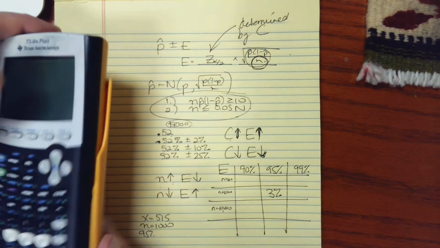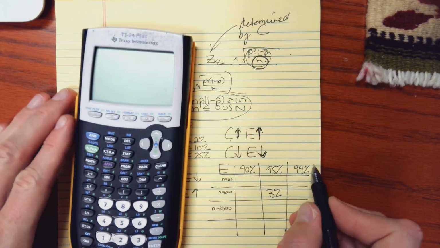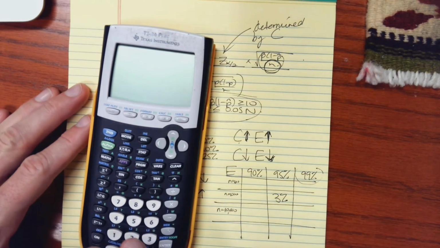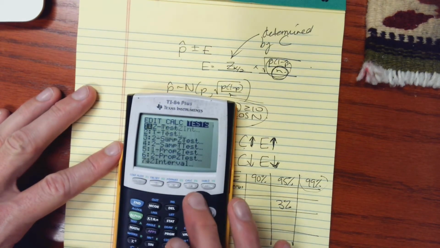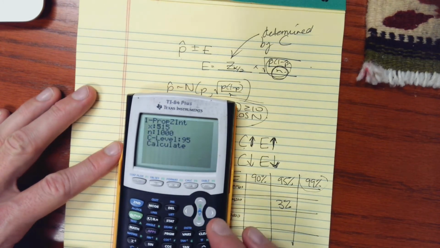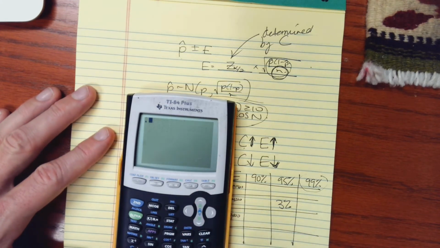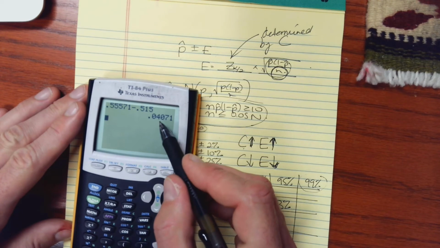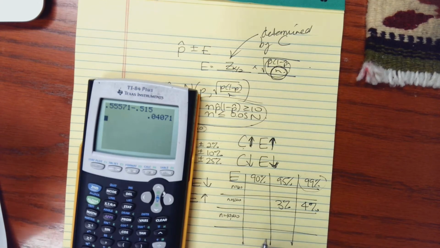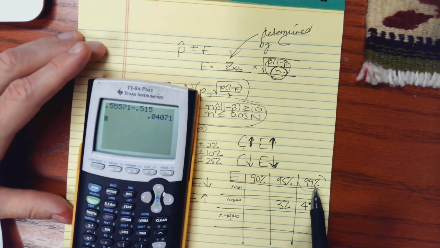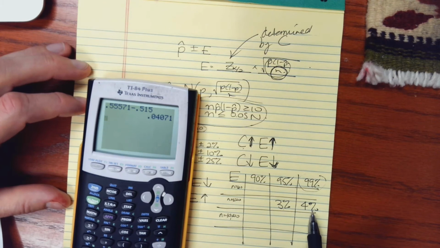Actually, let me just do one of these. Let's look at what happens when we change this to 99%. So clear, I'm going to go to my stat menu, scroll over to test, option A, and the only thing I'm going to change here is this to 99, and calculate. And so I need to take 0.55571 minus 0.515, and so now it's more like 4%. That's the margin of error. So notice again, the confidence is larger. My margin of error is larger.